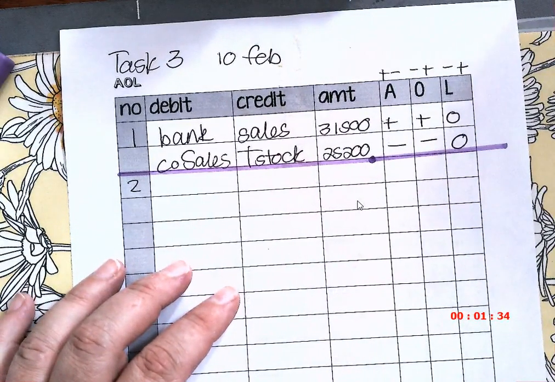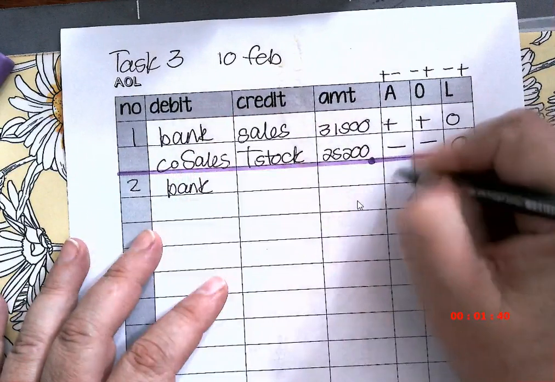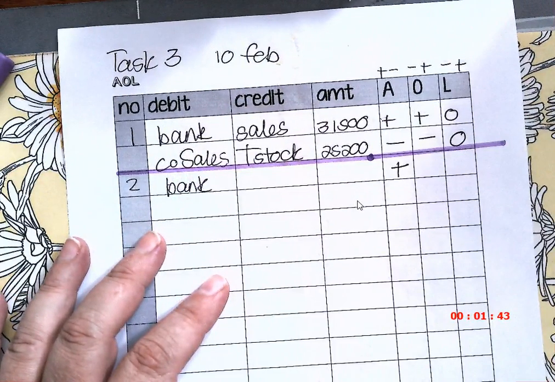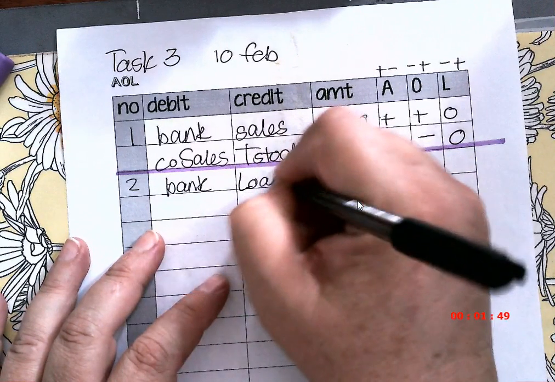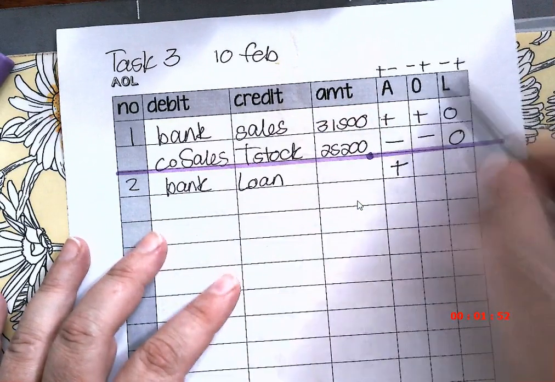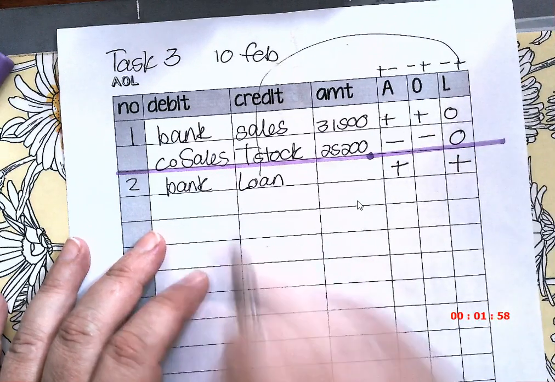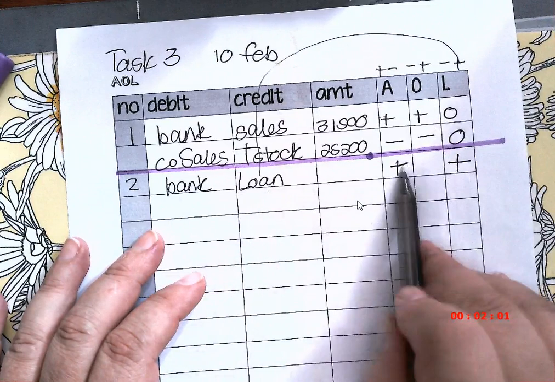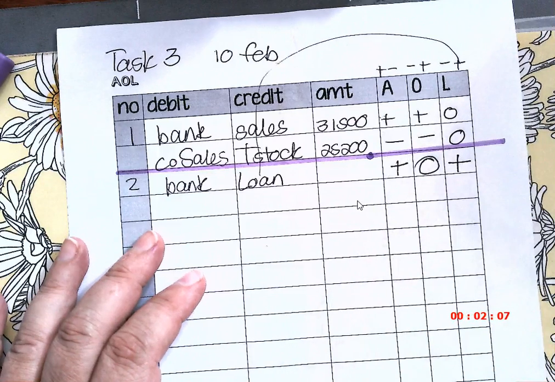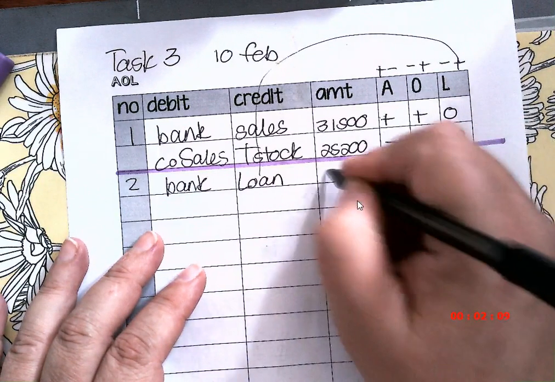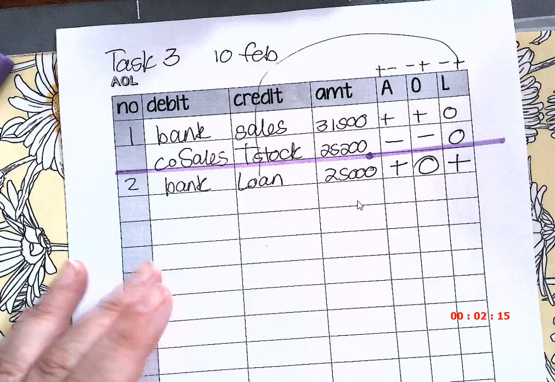Received 25,000 from Bobank. Received money in bank debit. Assets plus. So now they say from Bobank being loan granted to us. So loan credit. Loan is a liability. Loan is on the credit side, liabilities plus on the credit side. 1, 2 signs for the 1, 2 accounts, meaning owner's equity is 0. The loan 25,000. We haven't paid any interest yet because the loan was only made today.